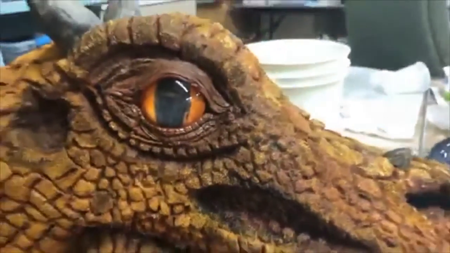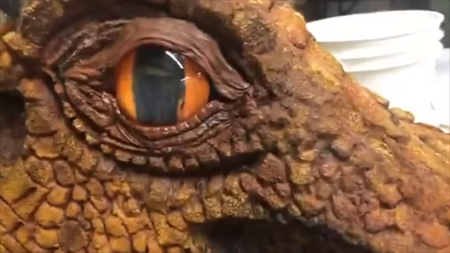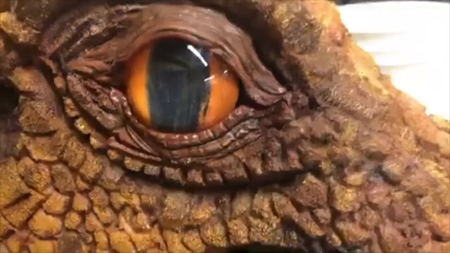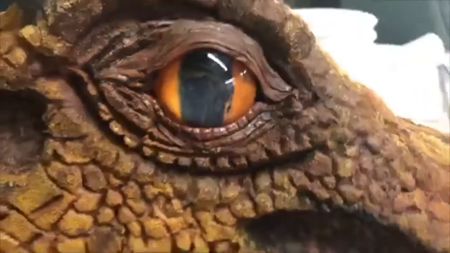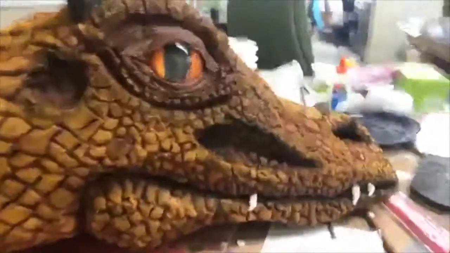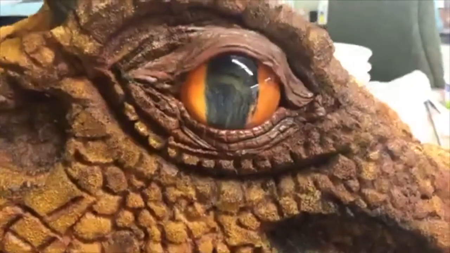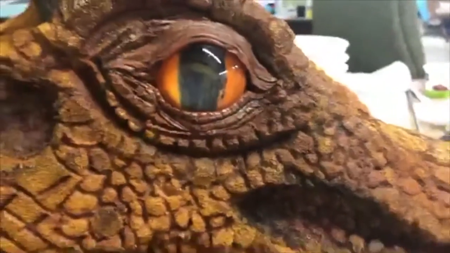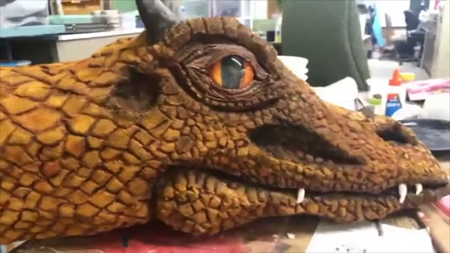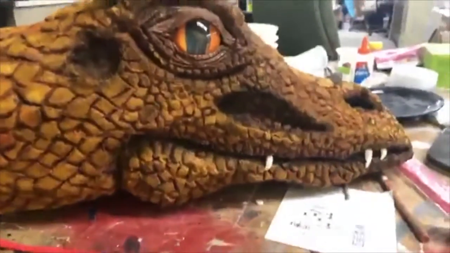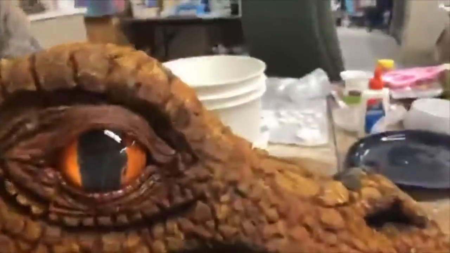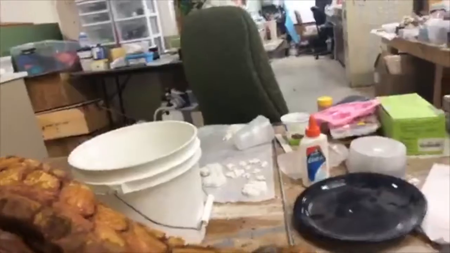I'm really happy with the way the eye turned out. It needs a little bit more work, but it definitely changes the feel of the animal. What I want is for people to look at this and think, "Wow, is this guy going to blink at me?" So here, let me flip this over, and I'll show you where I started.